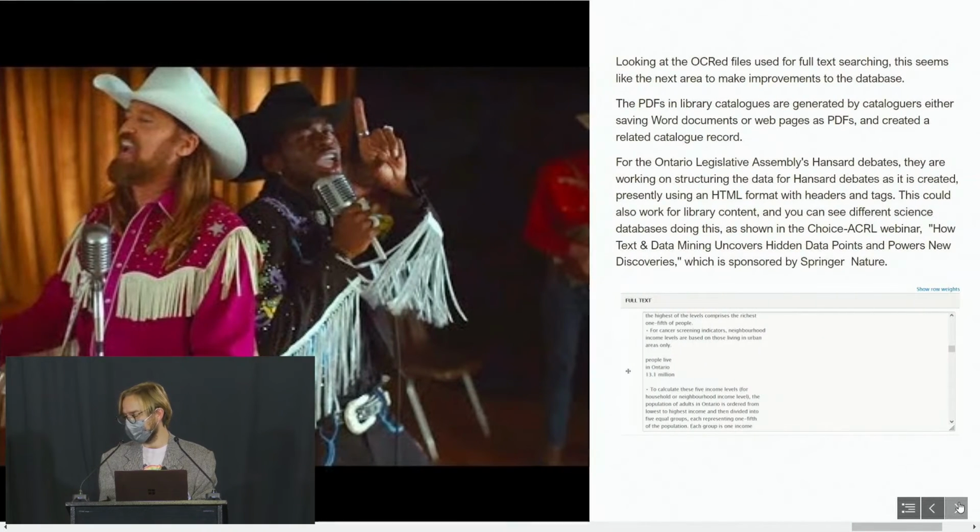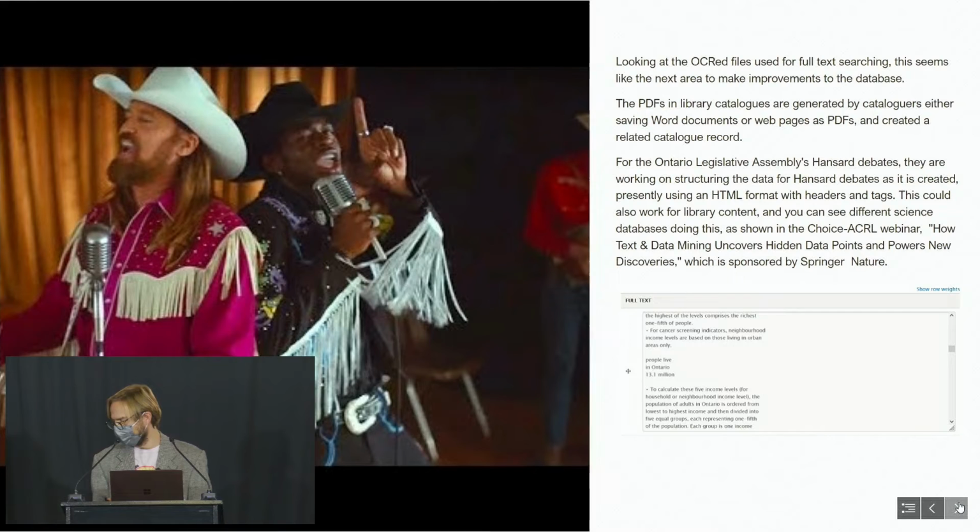Looking at the OCR files, you can see in this example of the full text that there's just a sentence and a point, and then random words, and then another point. Here we can see the limitations: even though this full text searchable catalog is nicer than just having MARC records, these expectations aren't really lived up to in the actual PDFs themselves.